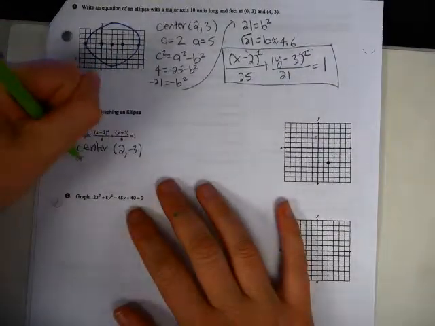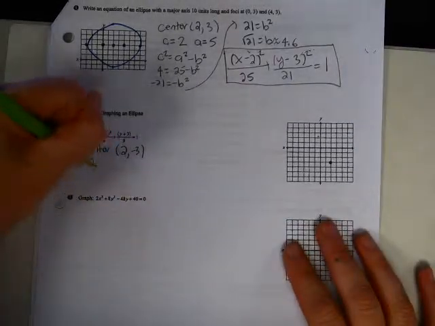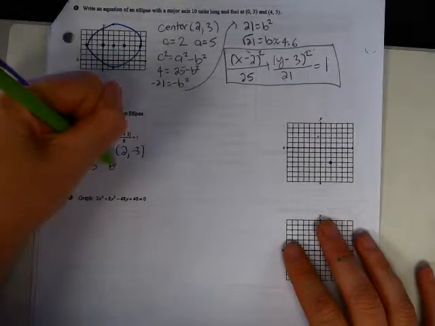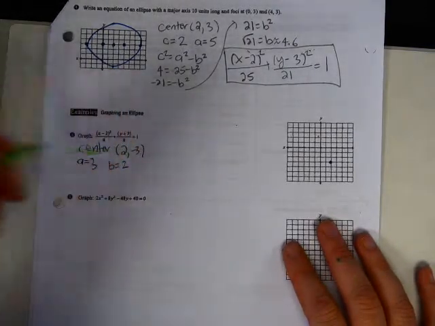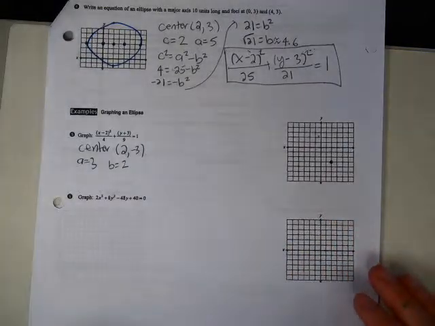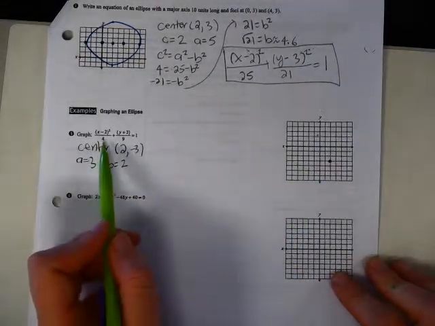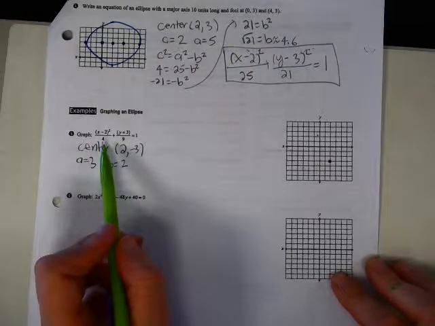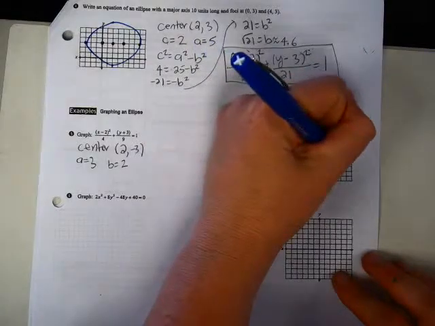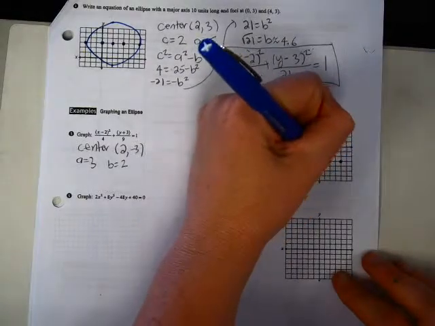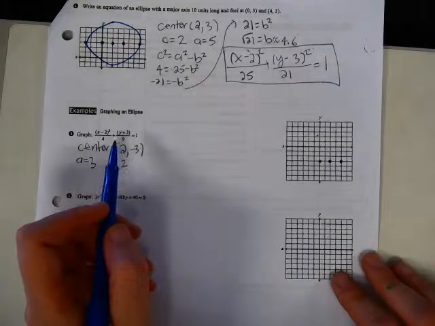a equals 3, because remember the a term is always the bigger number, since the major axis is always longer. So a equals the square root of 9, 3, and b equals the square root of 4, 2. So now let me plot my points. So from the center, I'm going to go 2 units in the x direction, square root of 4.